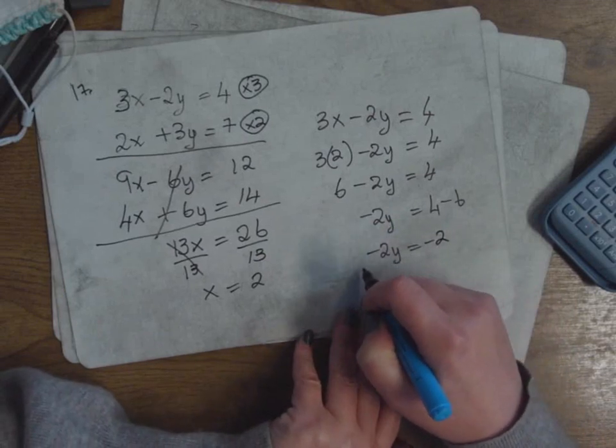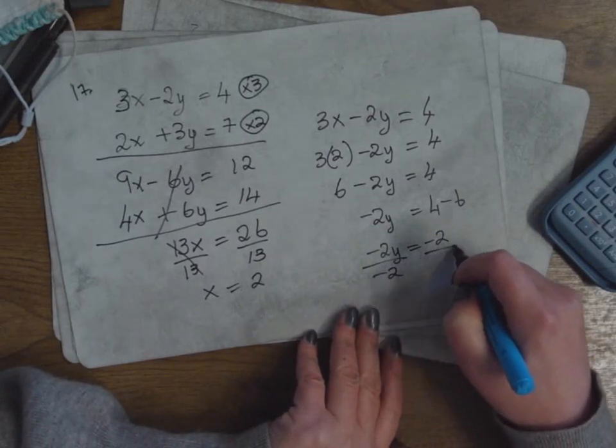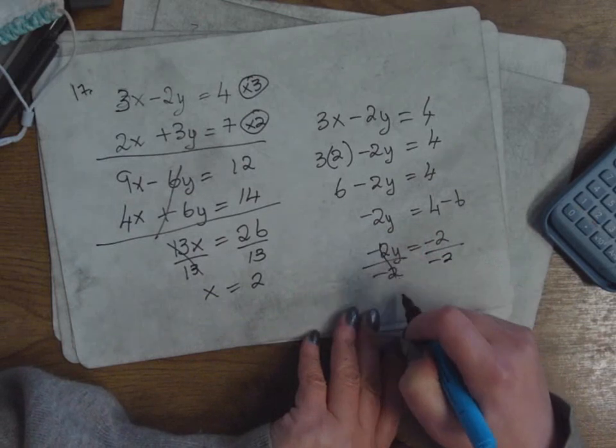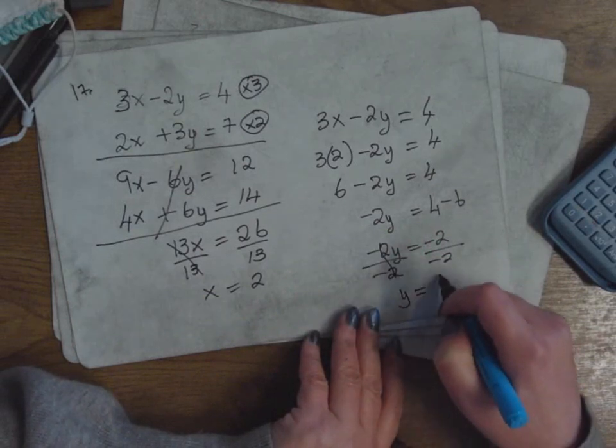You have a minus 2 stuck to the y, so divide each side by minus 2. They cancel here, and minus 2 divided by minus 2 is a plus 1.